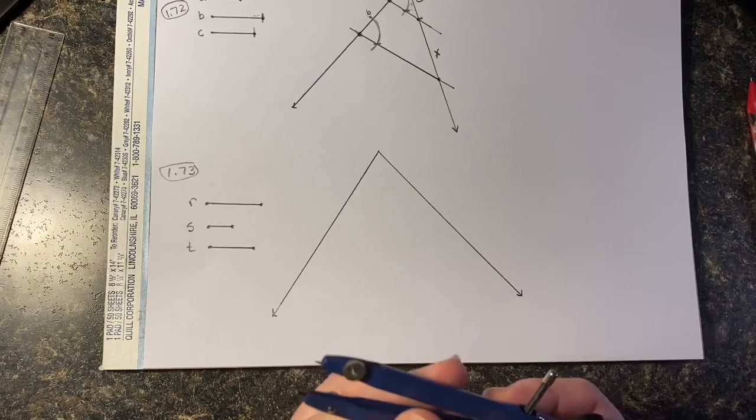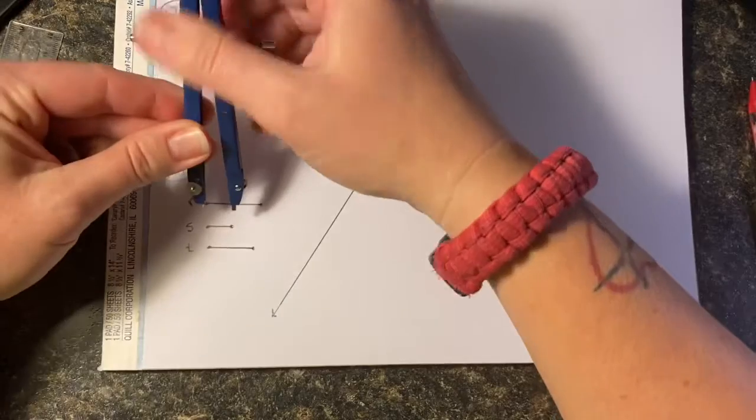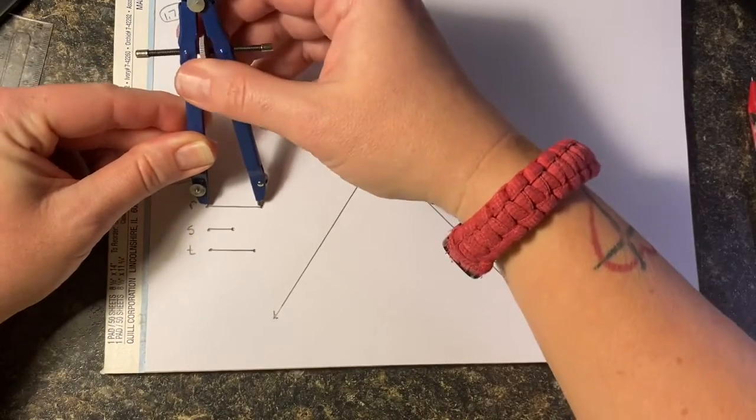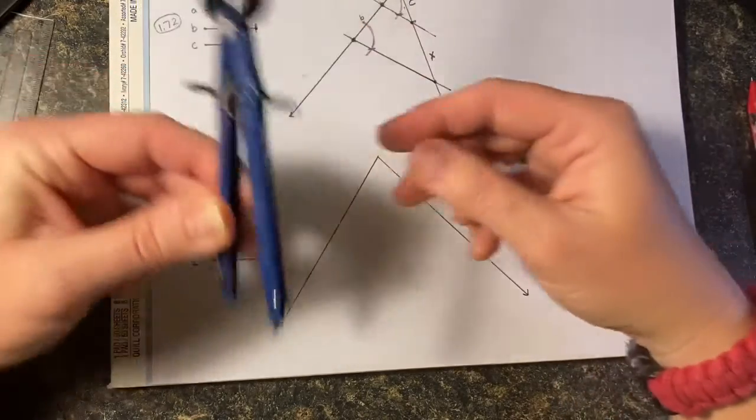Just like before, we're going to start by measuring our R. We put our pin on one side of R, and we measure it.